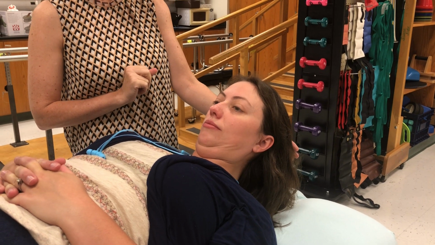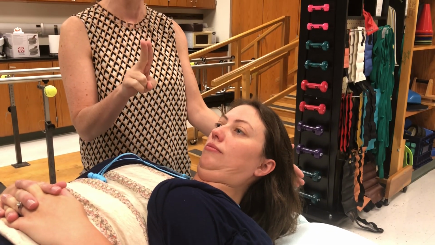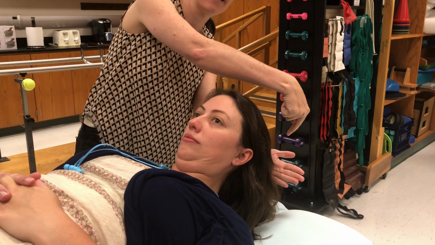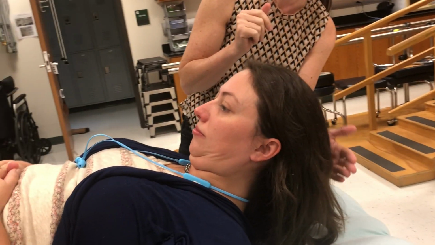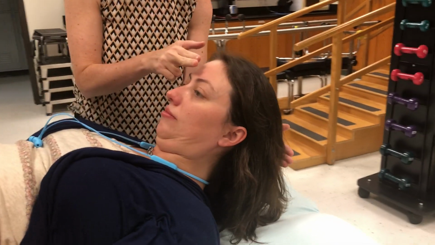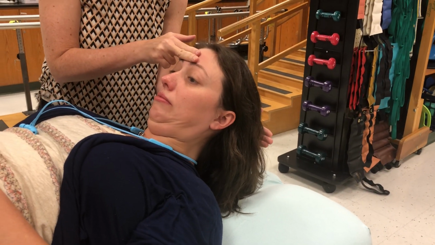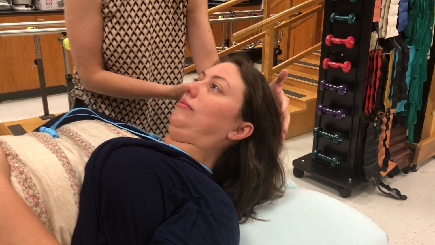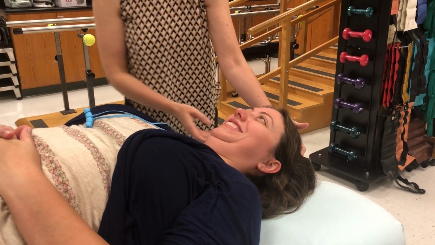Don't let me do it, stay strong. Use 2 fingers for cervical flexion. And my other hand, if you can see this, the stabilization hand is not touching her, but it's back at the occiput in case she can't tolerate. So stay strong, stay strong. There's 4 and there's 5. Good, take a little break. I know that was a lot.